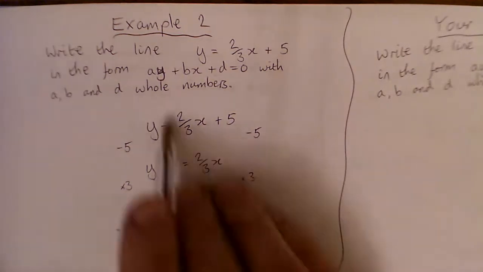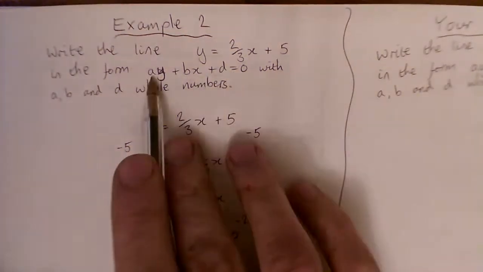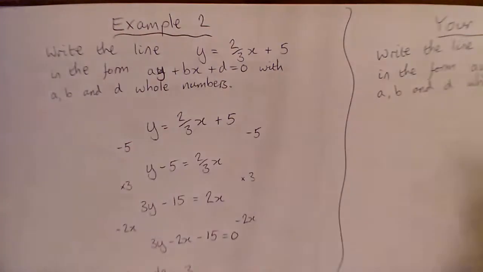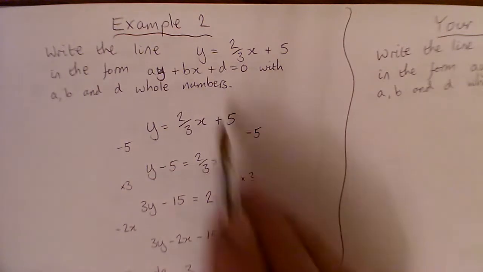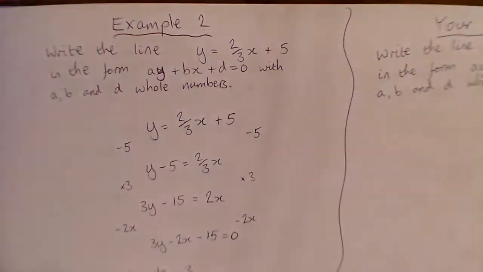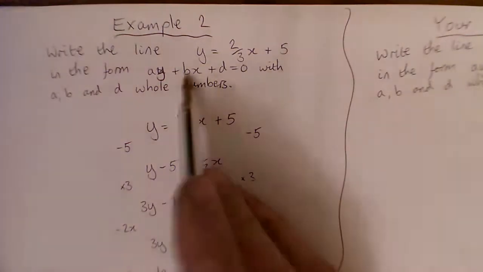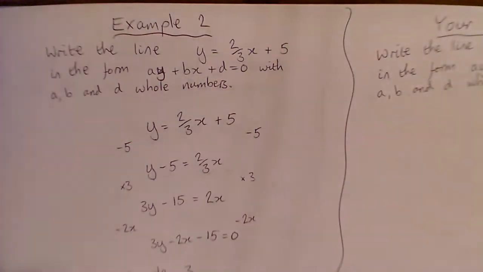We've got it into that form. All our numbers a, b, and d are all whole numbers. They are 3, minus 2, and minus 15. It does not matter that there are minuses here, but pluses in that form. That's absolutely okay. Nothing said that we couldn't have b and d being negative numbers.